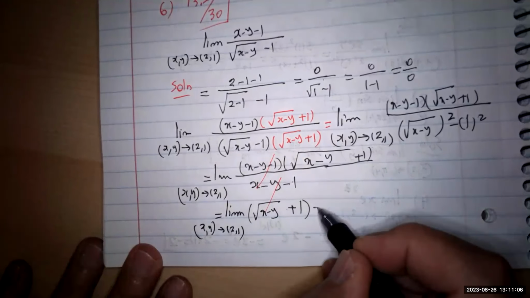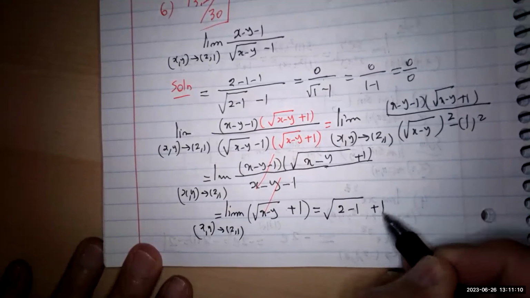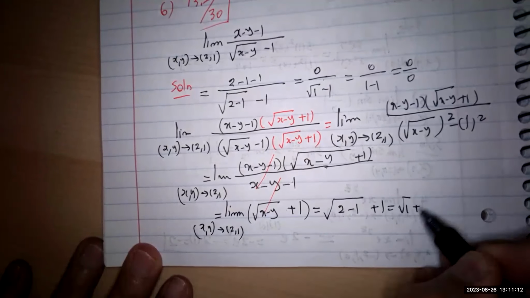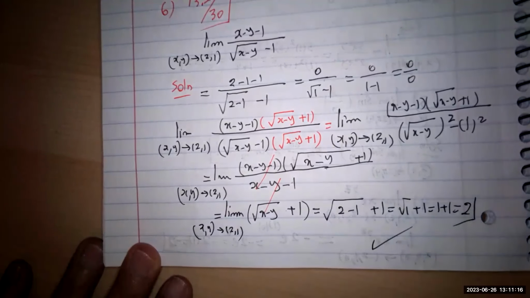Now substitute x equal to 2, y equal to 1: 2 minus 1, plus 1. That gives radical 1 plus 1, which is 1 plus 1, equal to 2. The best case of this type of problem.